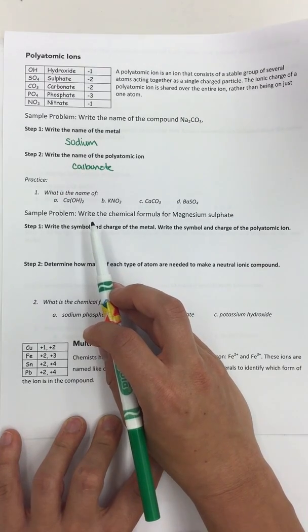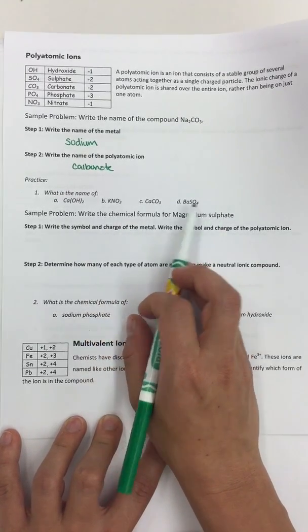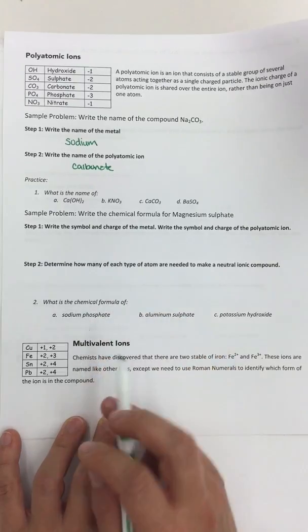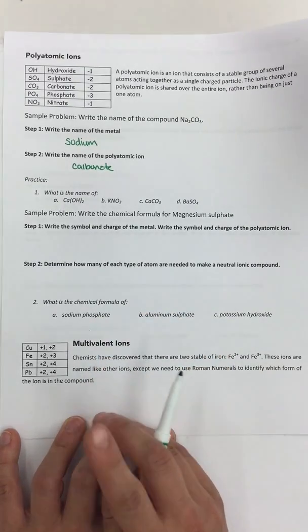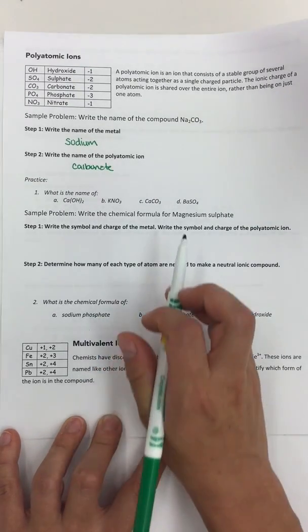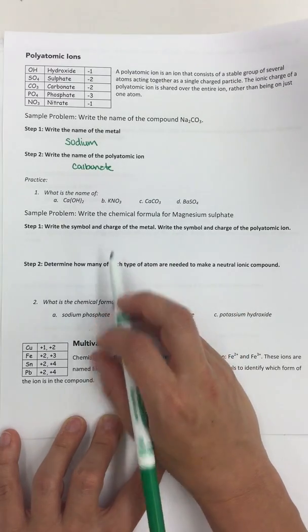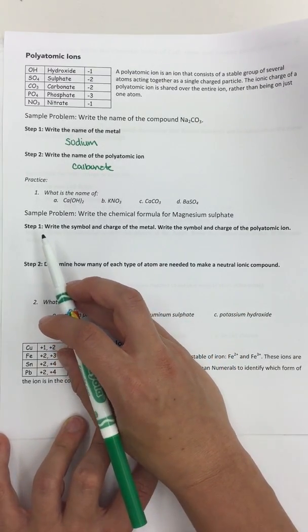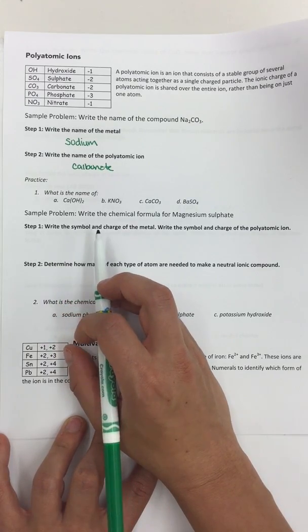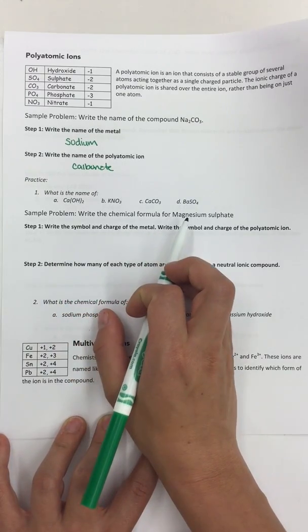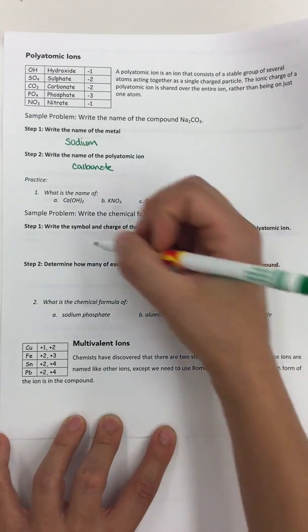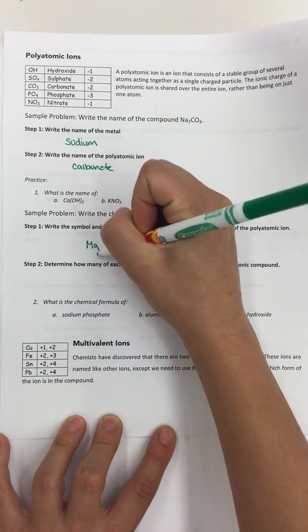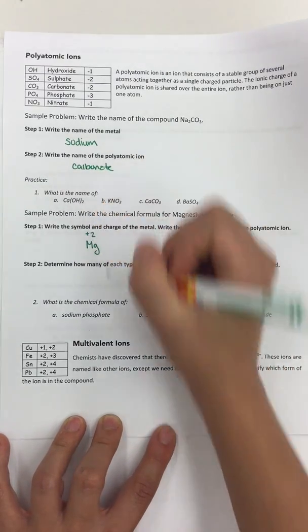Okay, now we want to go in the other direction. So I'm providing you with the name, and I'd like you to write the formula. We'll follow the same steps as we did for the simpler ionic compounds, but I've broken it up to show you all the steps here. So to begin, we're going to write the symbol and charge of the metal. Magnesium, we've done that one a couple times now. Magnesium is Mg, and its charge is +2.